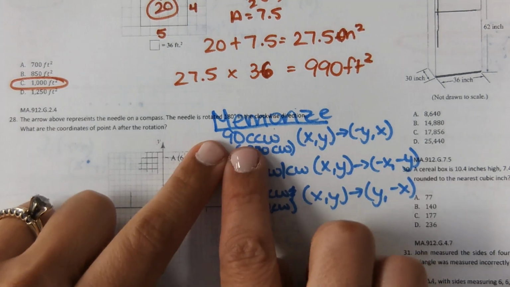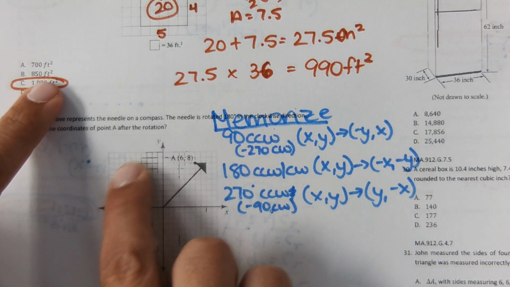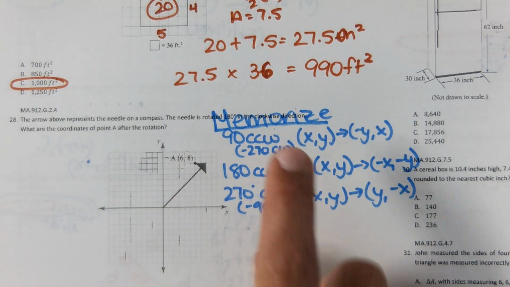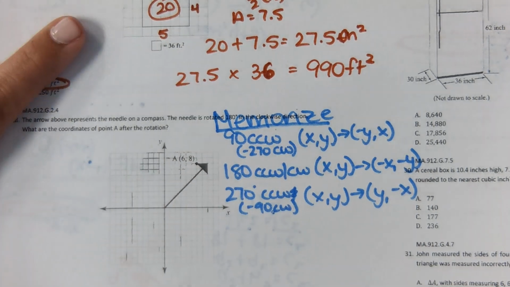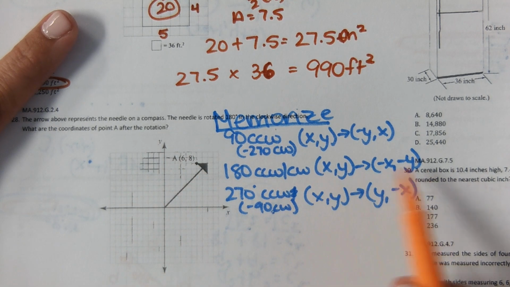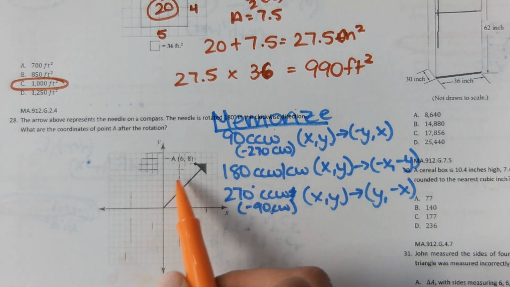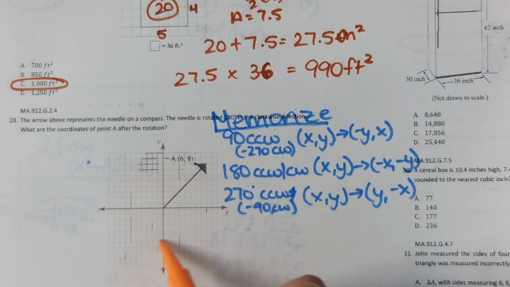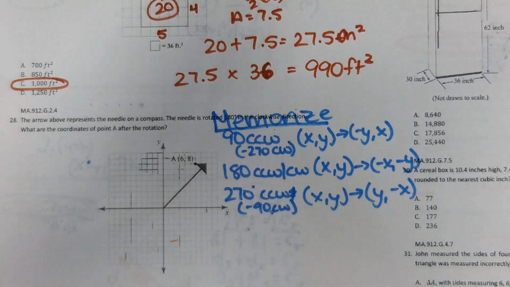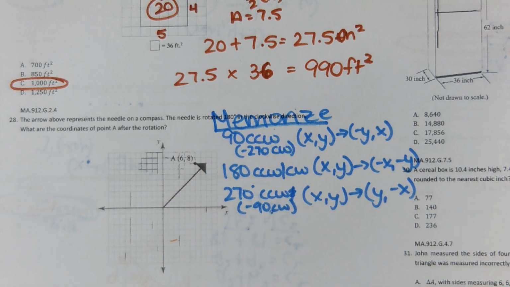So this stands for 90 degrees counterclockwise, so 90 degrees this way, or negative 270 clockwise would put it in the same location. 180 degrees would be like 2 turns, and whether you're going counterclockwise or clockwise, it goes in the same spot. And then 270 degrees counterclockwise would be like 3 turns, or negative 90 degrees clockwise would be like 1 turn this way.